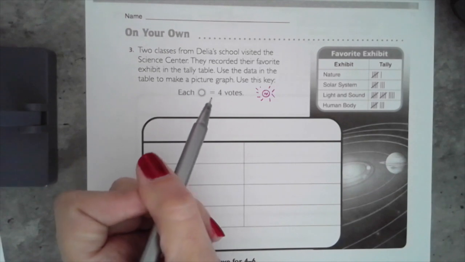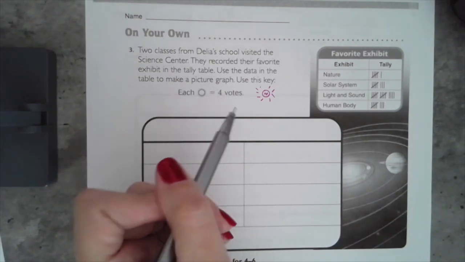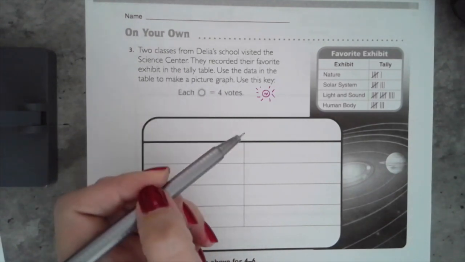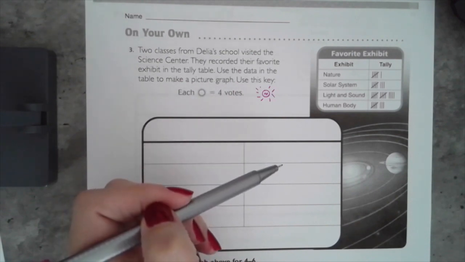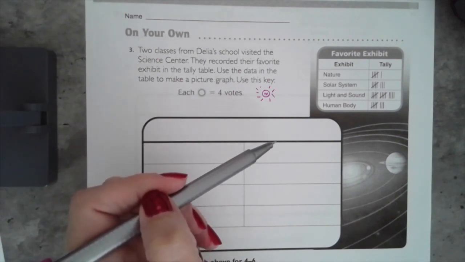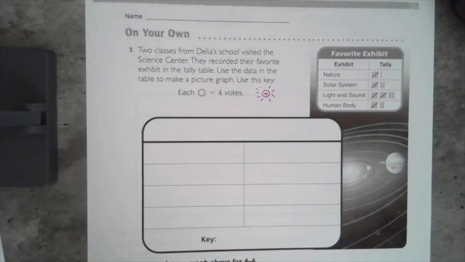So this is the lesson where it was kind of a train wreck on Wednesday when we did lesson 4.2. All right, please pause it and write down the title, the labels, the key, and all of that good jazz.